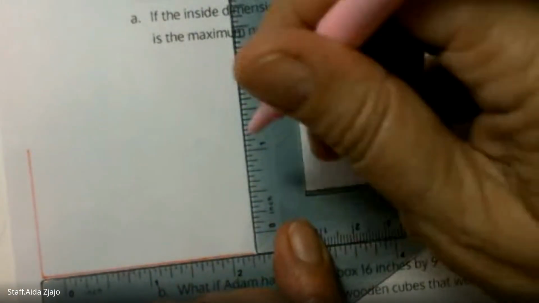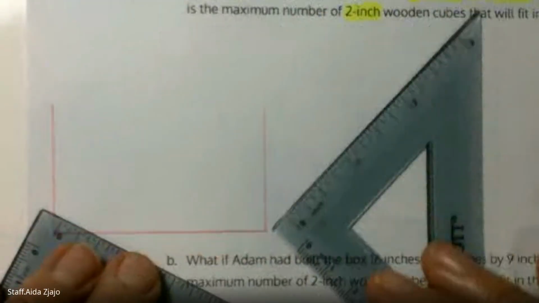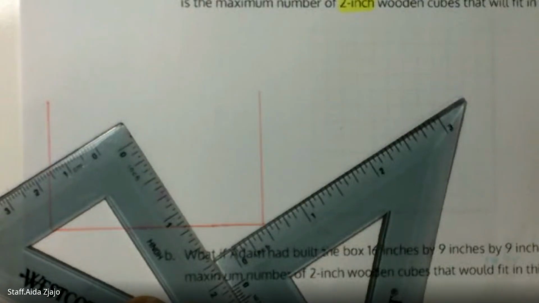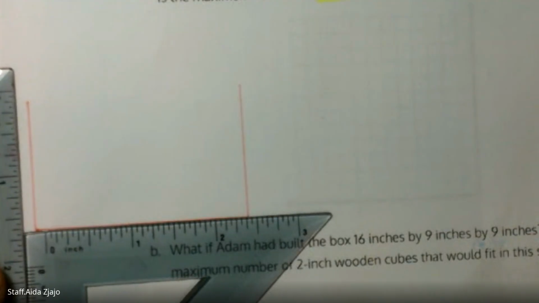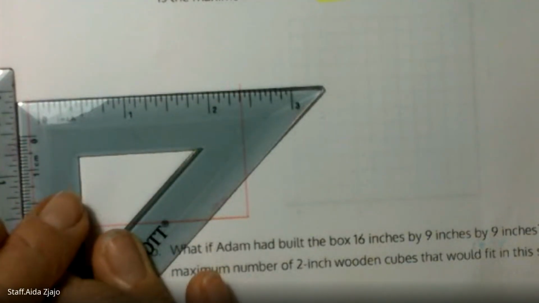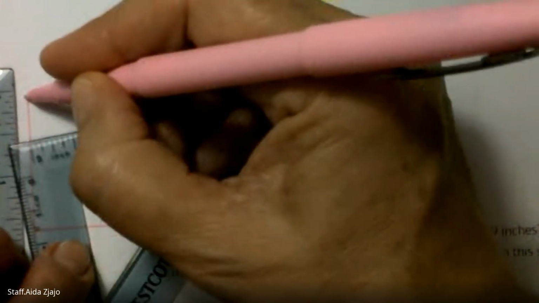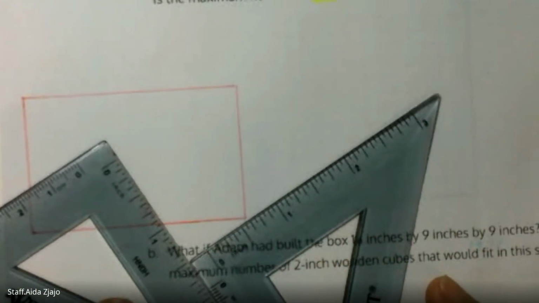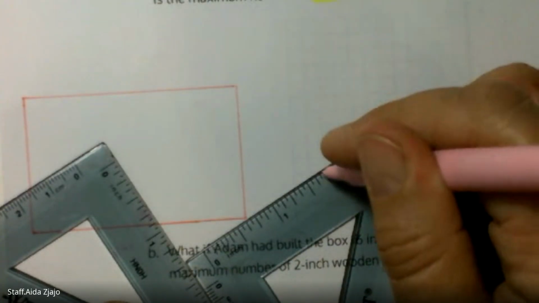I'll do the base of the box first, which is the face of the box, and then the side.